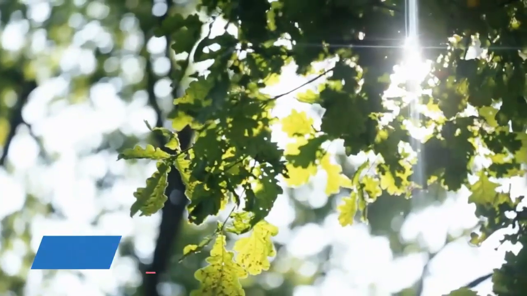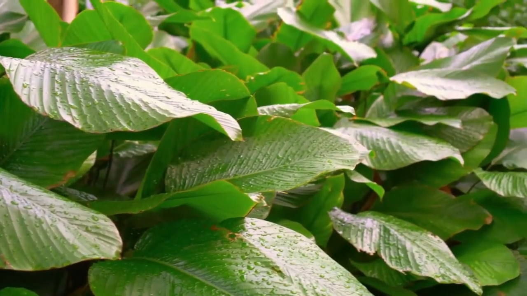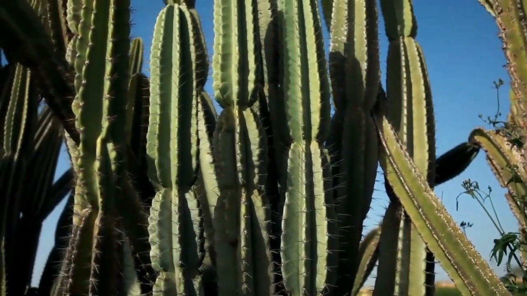Plant selection. Choose plants based on the specific contaminants present in the water and the climate of the area. For instance, water hyacinths are excellent for nutrient-rich waters, while cattails can be effective in areas with heavy metals.